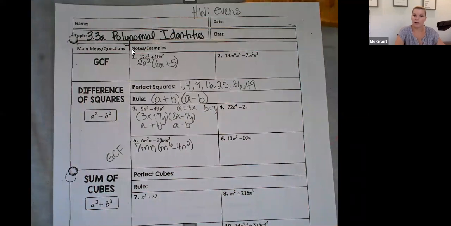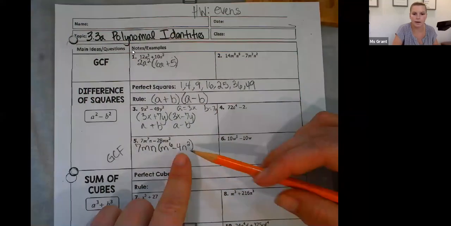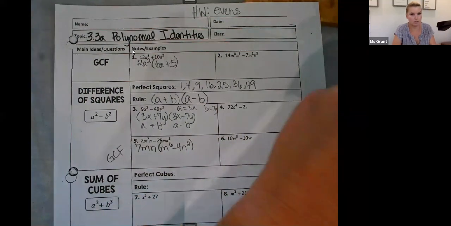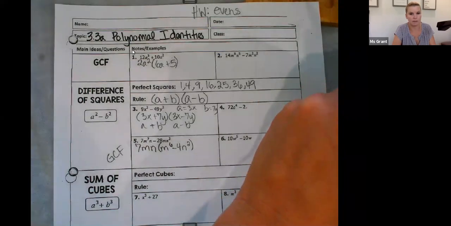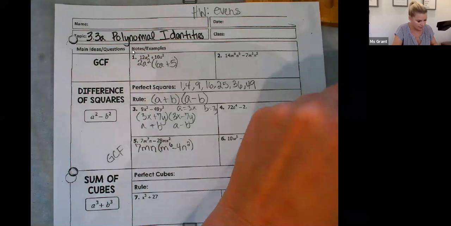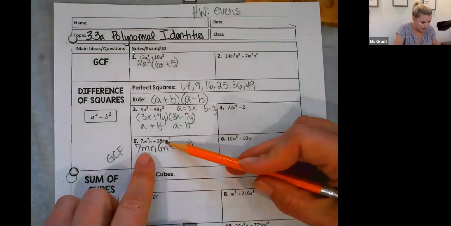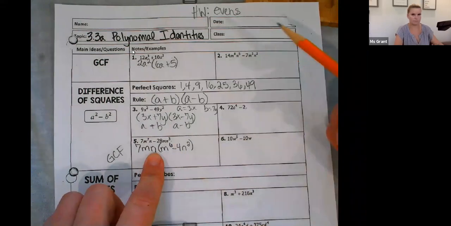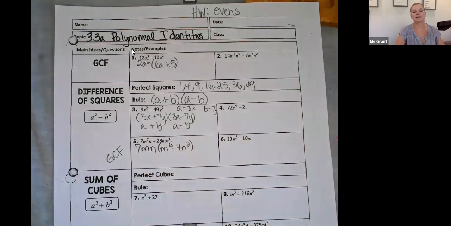So, by the way, if I'm going through something and you don't understand how I got the 4n squared, for example, then you need to bring that up to me and let me know so I can explain to you, because I divided out a 7 out of 28, an m to the 1 out of m to the first, an n to the first out of n to the third. Okay. But now I'm not done.